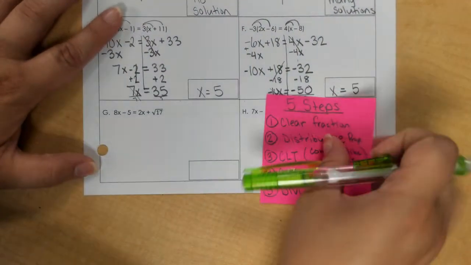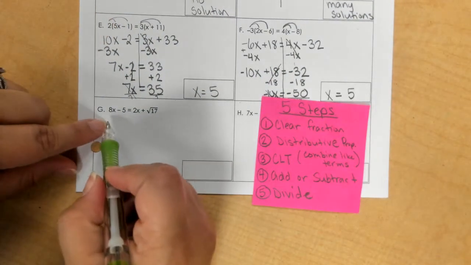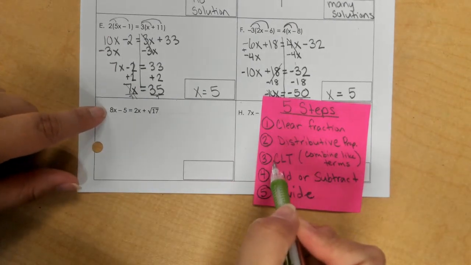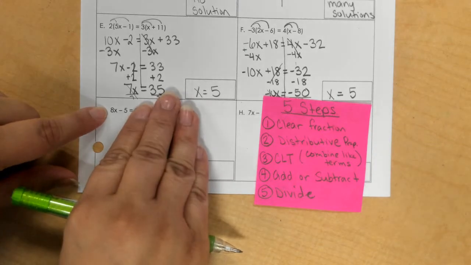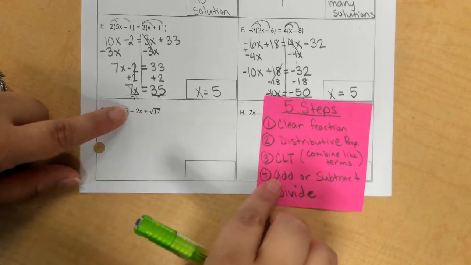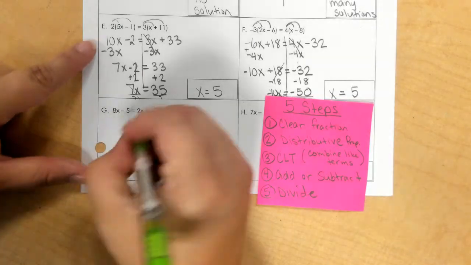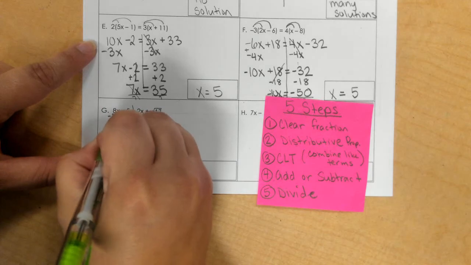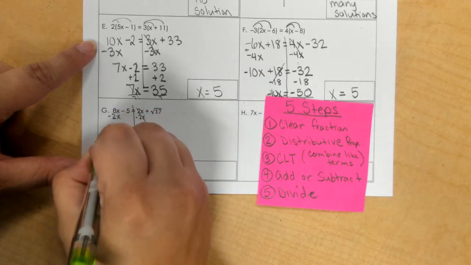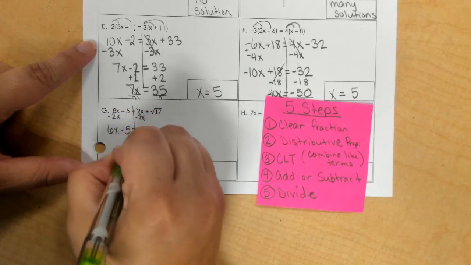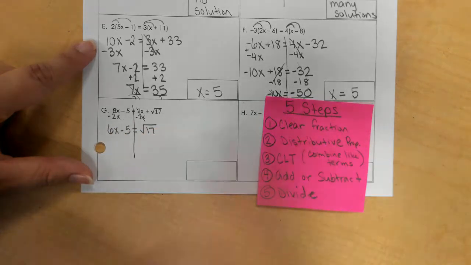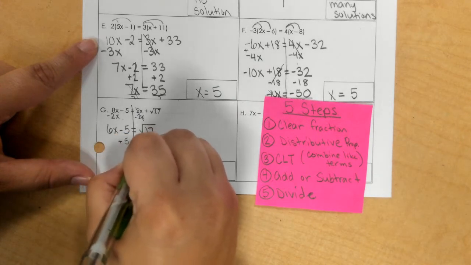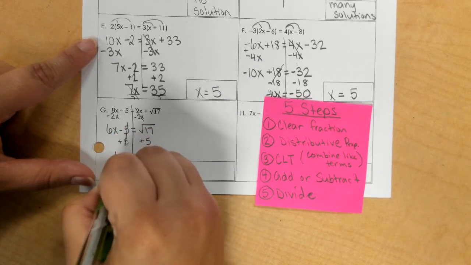Okay, for letter G, we see, can we clear a fraction? No. Can we distribute? No. Can we combine like terms on the same side? No and no. So now we need to add or subtract. So the first thing I would do is I would get those x's together. So I'm going to subtract 2x. And that's going to give me 6x minus 5 equals the square root of 17. Then I'm going to add 5 to both sides.